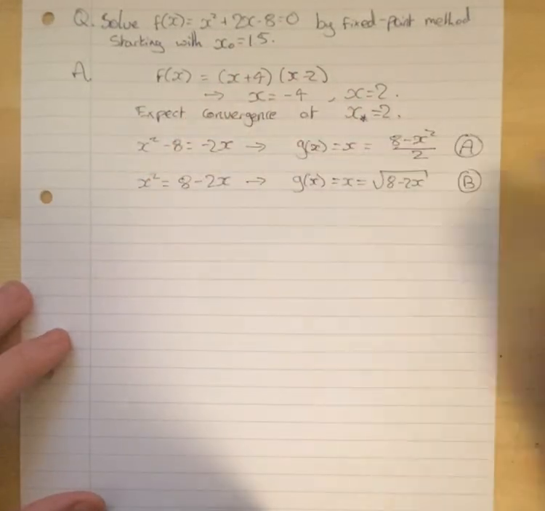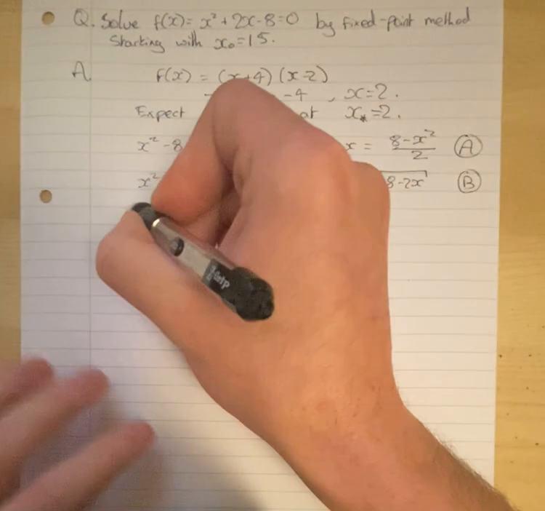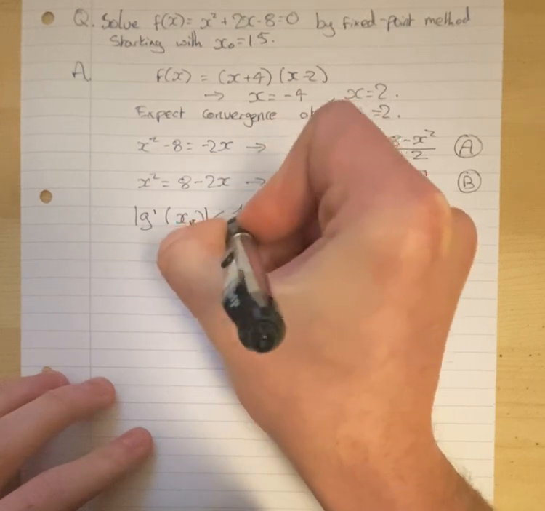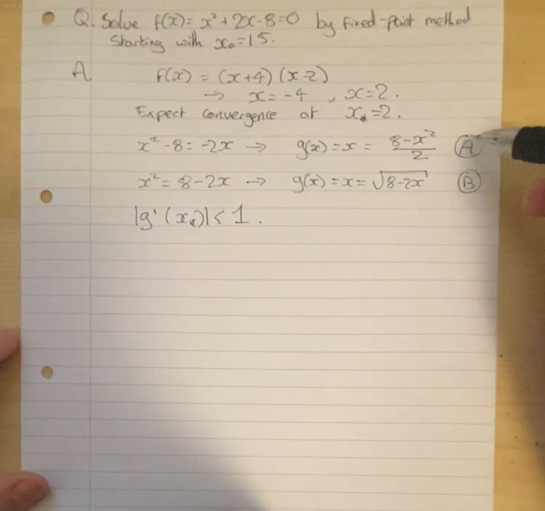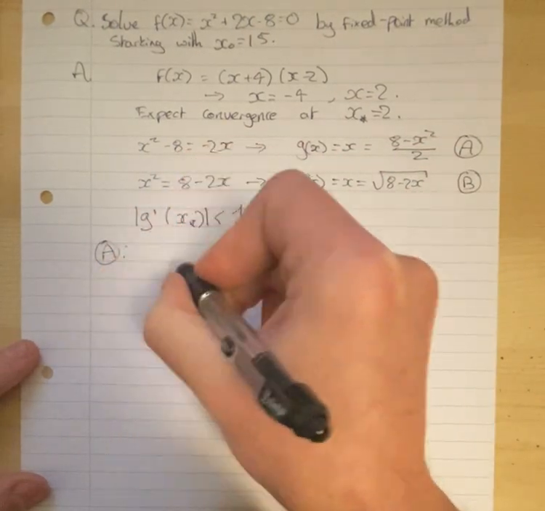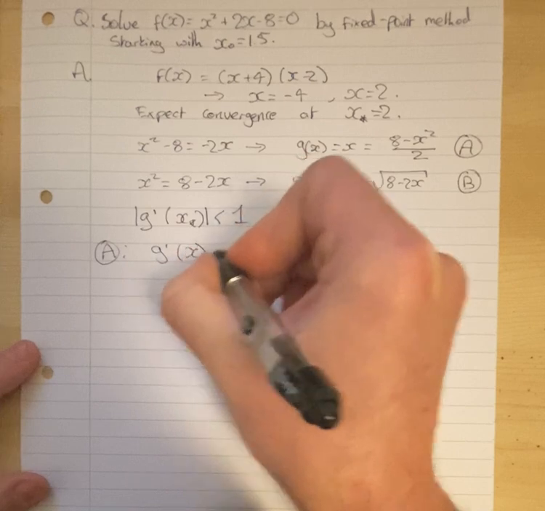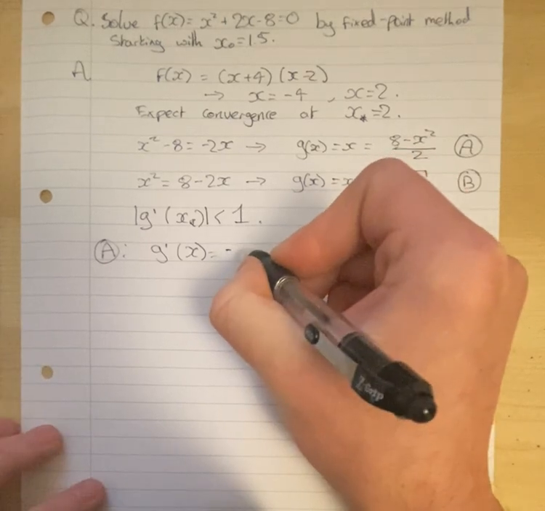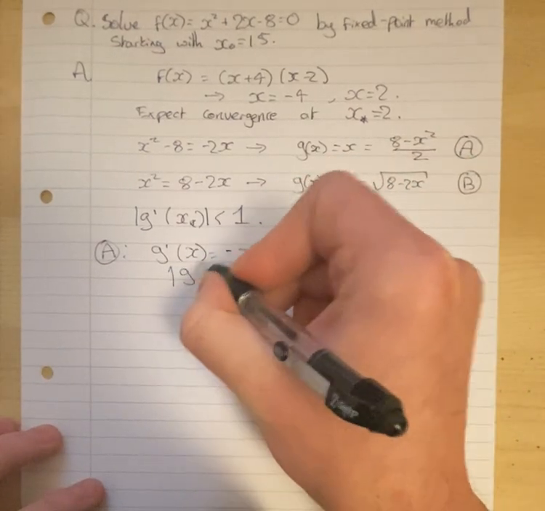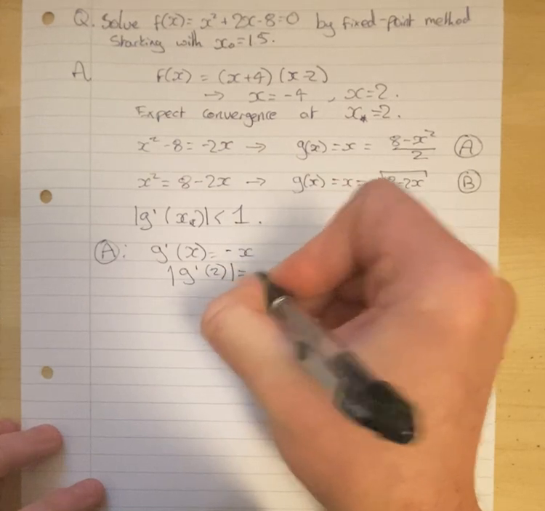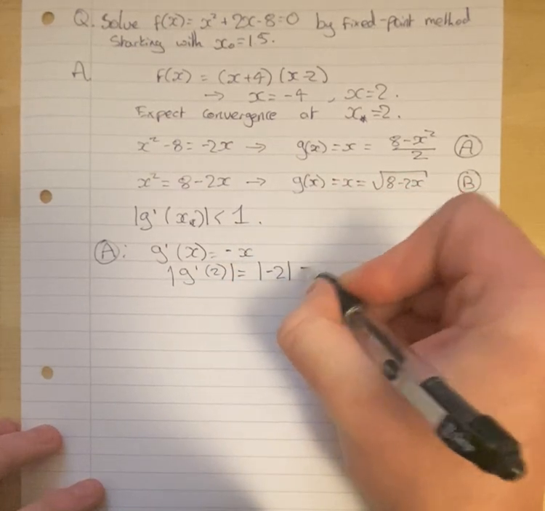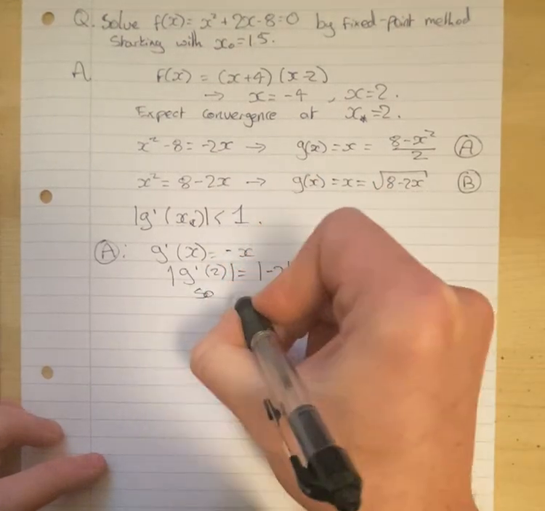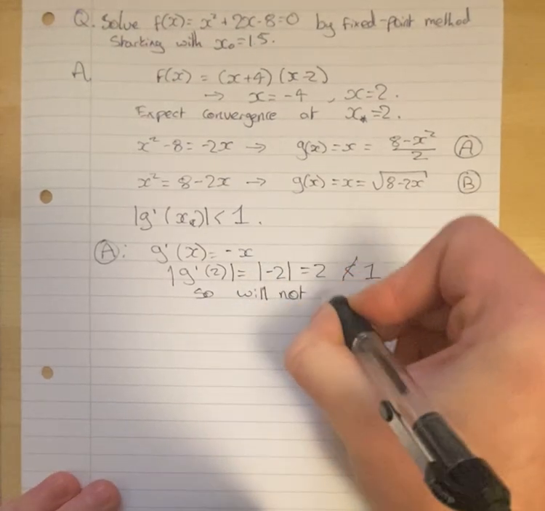Now, using the theorem that the fixed point method converges when the modulus of g prime of x star is less than 1, we need to figure out g prime for a and b. So starting with a, g prime of x will just be, so that's 4 minus x squared over 2, so it will just be minus x. Now the modulus of g prime at 2 is equal to the modulus of minus 2, which equals 2. Now this is not less than 1, so it will not converge.